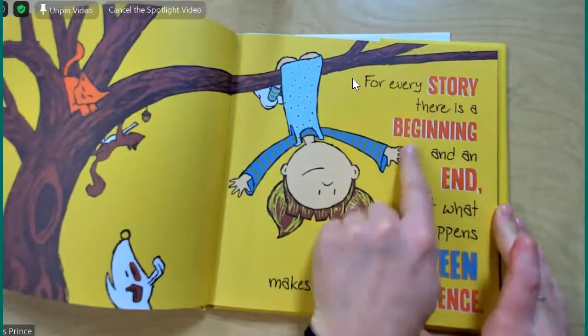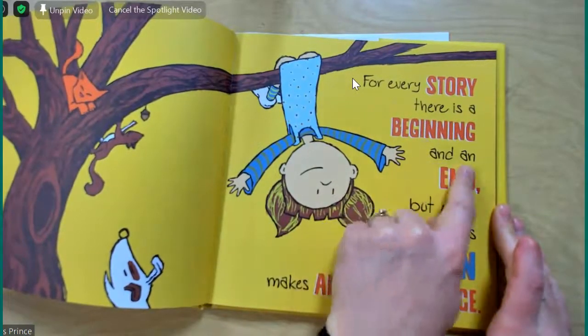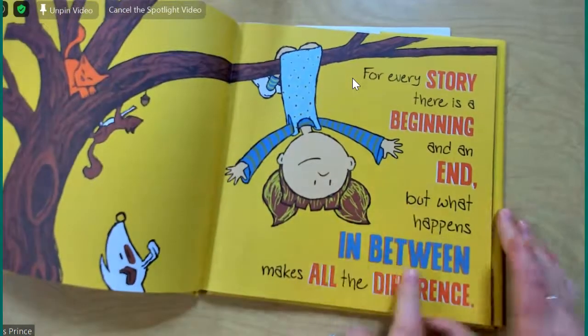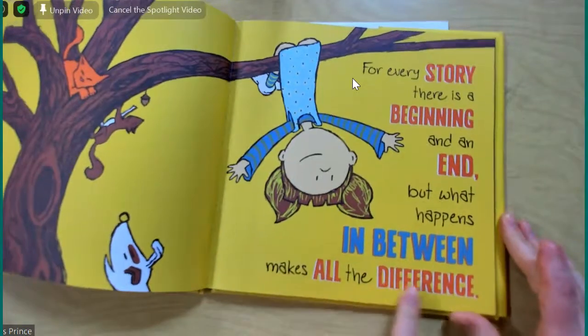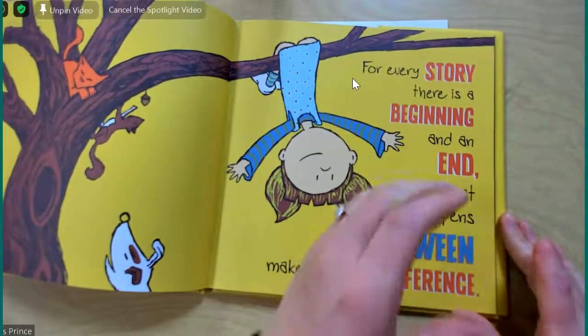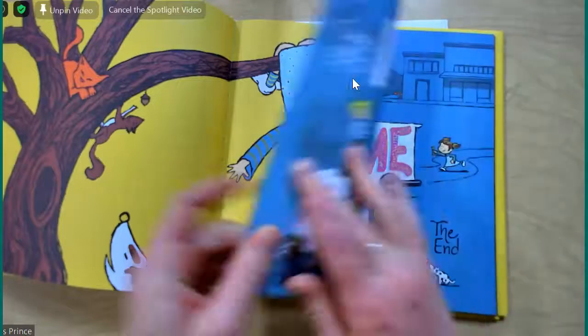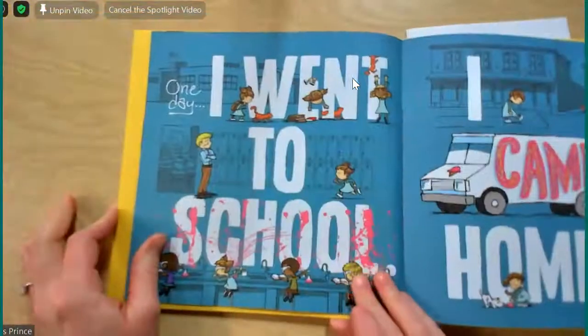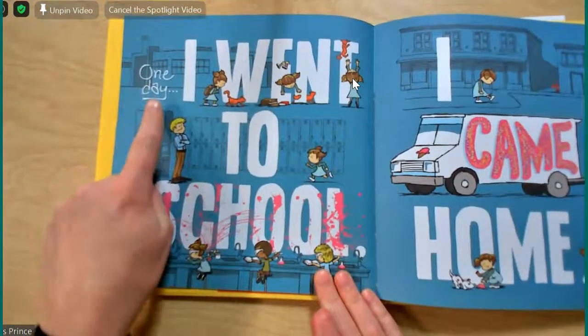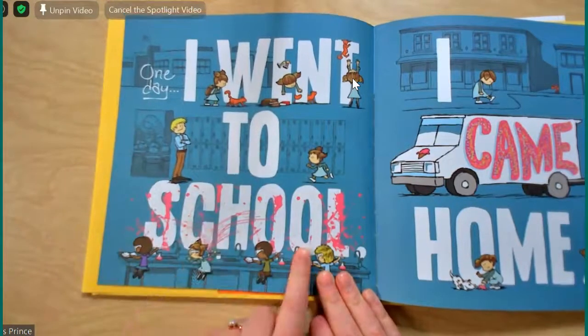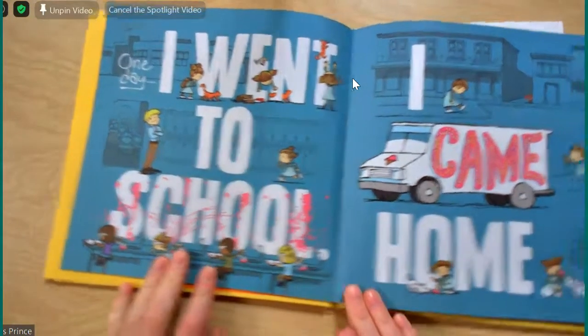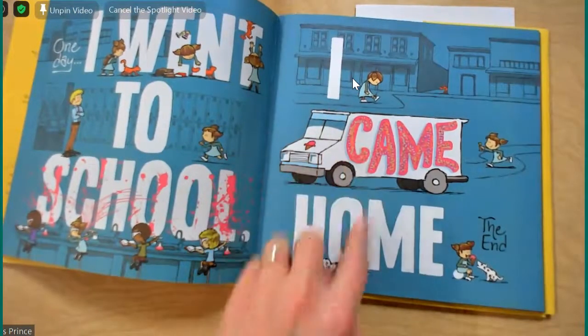For every story, there is a beginning and an end, but what happens in between makes all the difference. So that's that part right in the middle. One day I went to school. I came home.